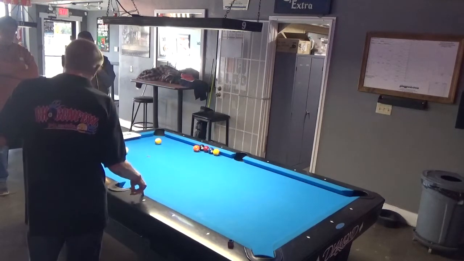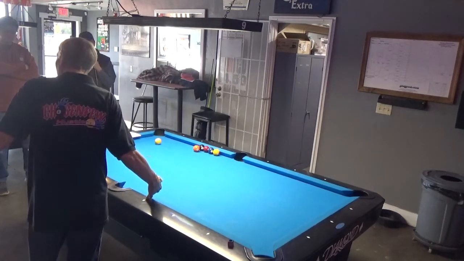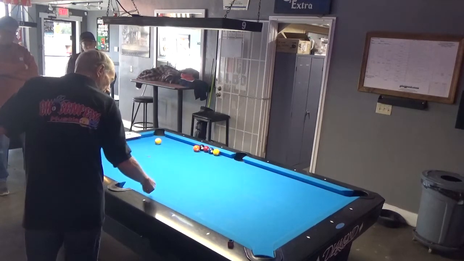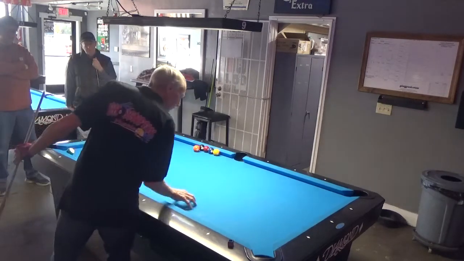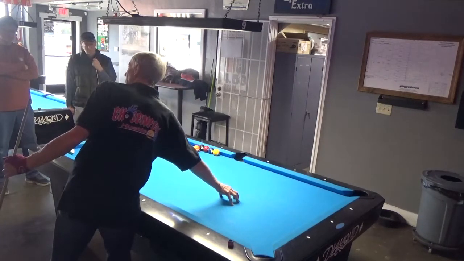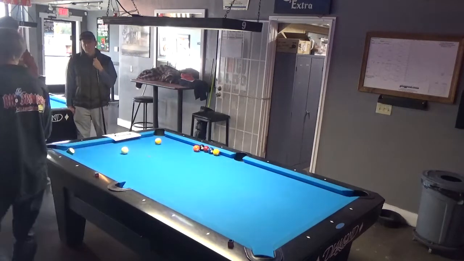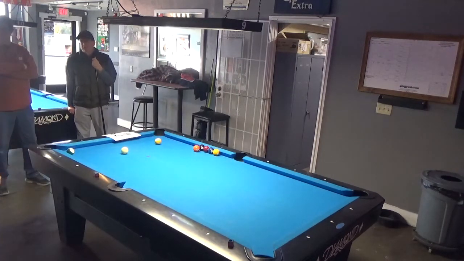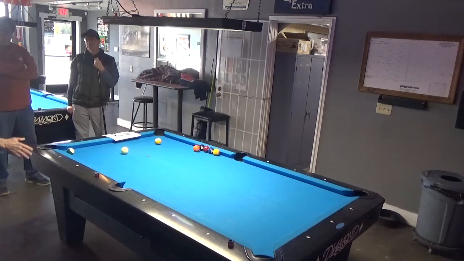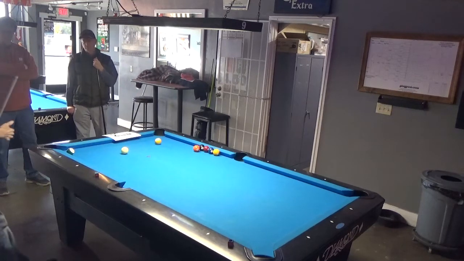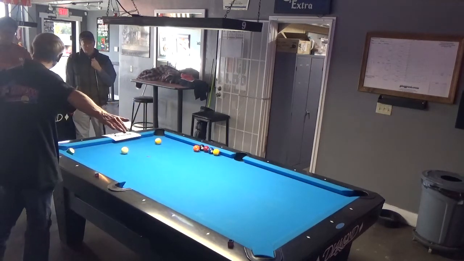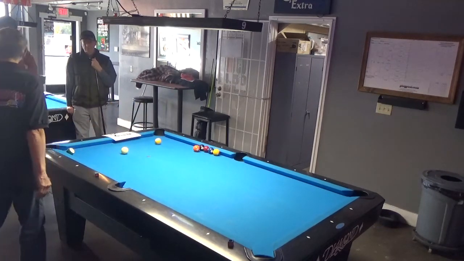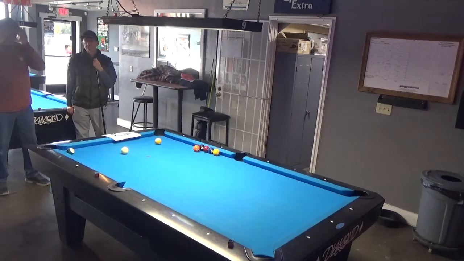I could have used a little more. I could have come down here. In fact, I would have liked it to come to this diamond because then it would run right towards the ball. And the more English you put, the wider the spread. So that's what English does. It extends the spread of the cue ball off the first rail.